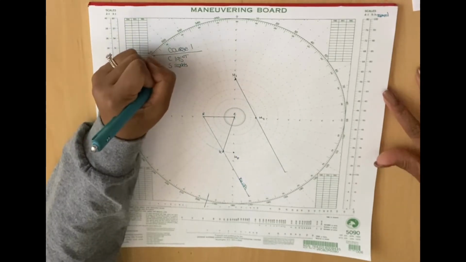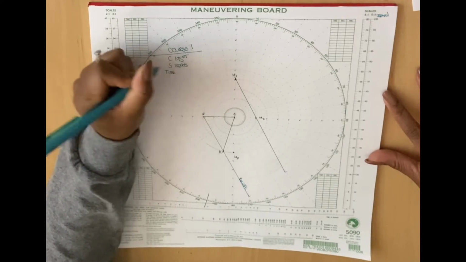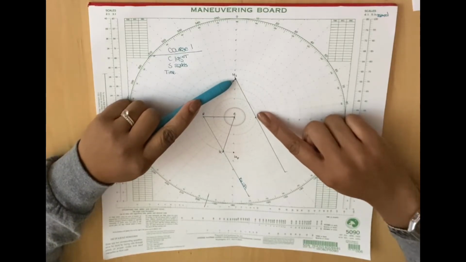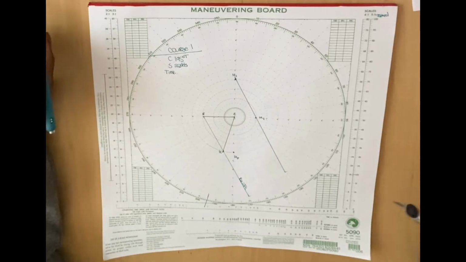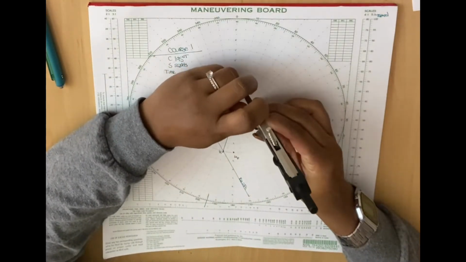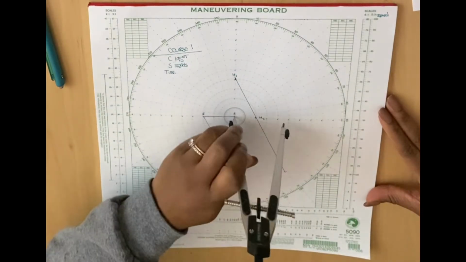Now we need to figure out how long we are going to stay on this particular course. We need to figure out how long it's going to take us to travel from M1 to M2. So all we're going to do is figure out what the MRM is. So what's the distance between M1 and M2? We are using the 1-to-1 scale.